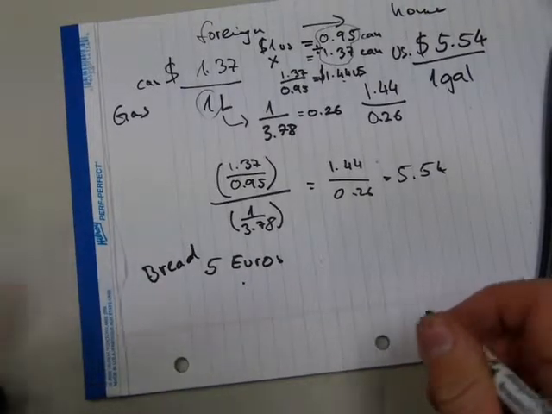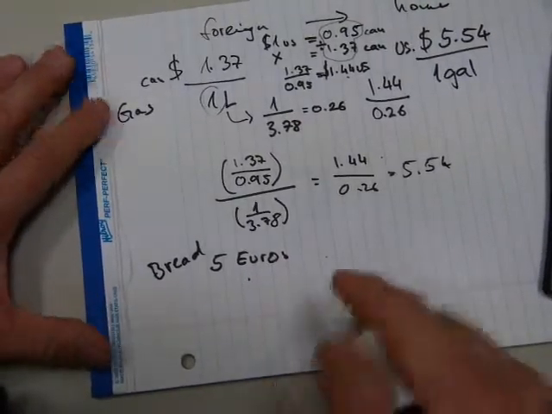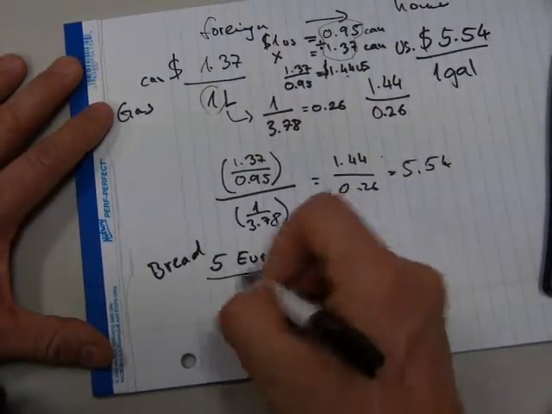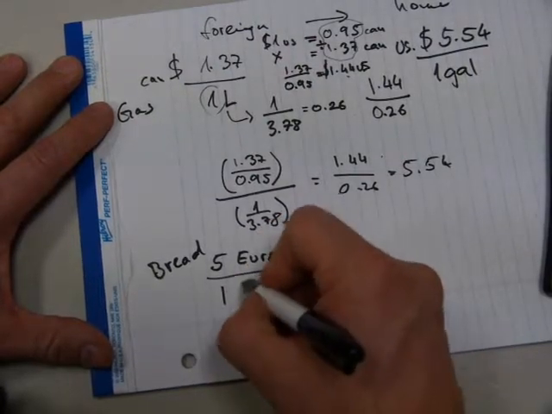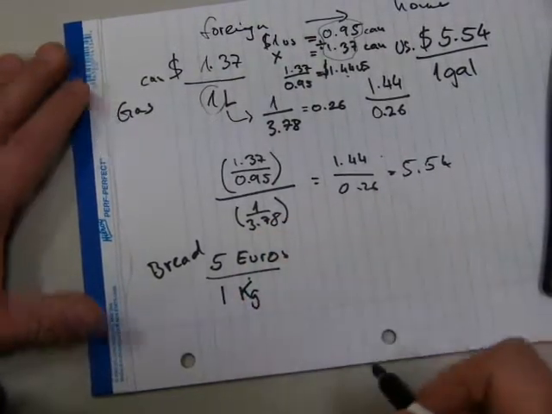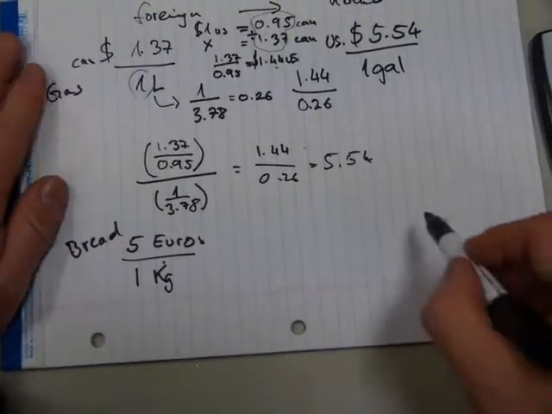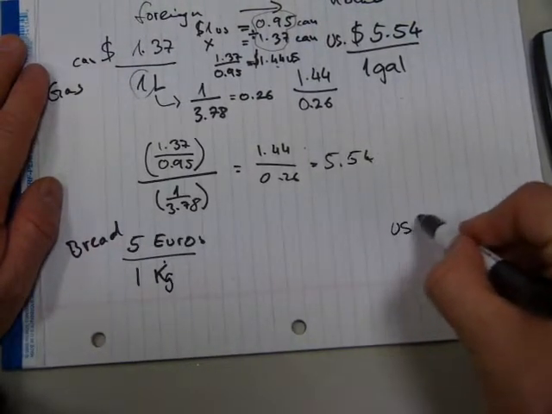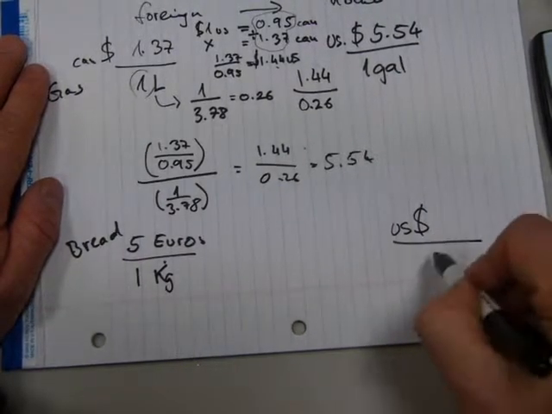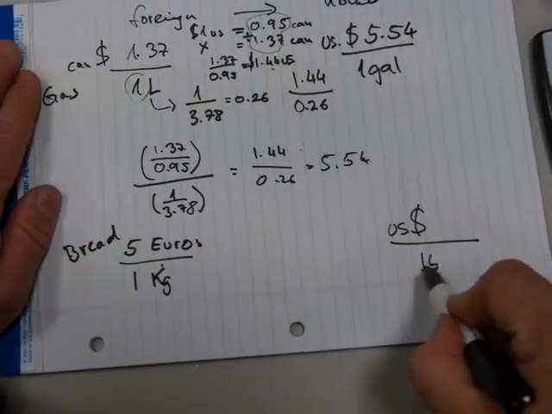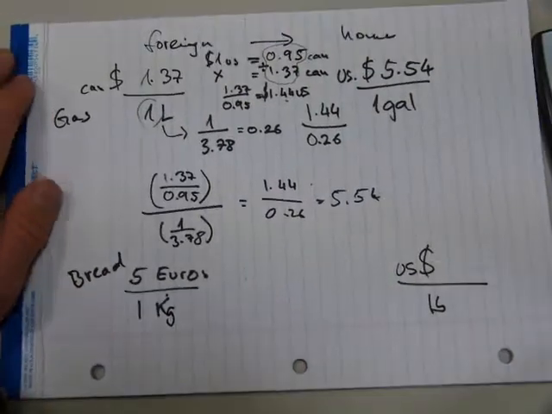Or salumi or prosciutto or whatever you like. €5, and the bread costs €5, and it's 1 kilogram of bread. Okay, and we want to know what it is worth in terms of US dollars expressed in pounds. How do we do this?